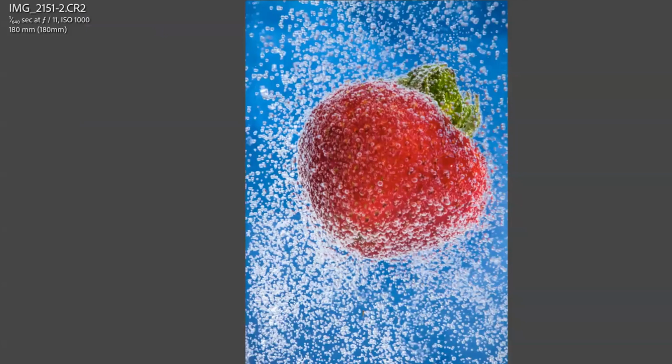Here, dropping a strawberry into some carbonated water. You can kind of see this is cropped a lot, so it got a little pixelated, but you know, all the bubbles in the water.